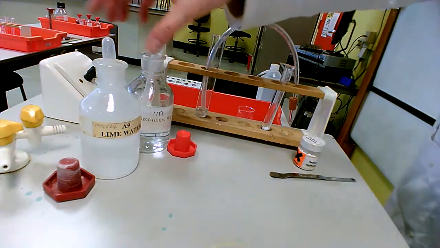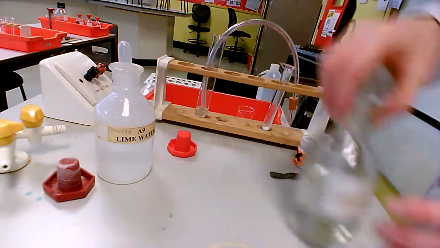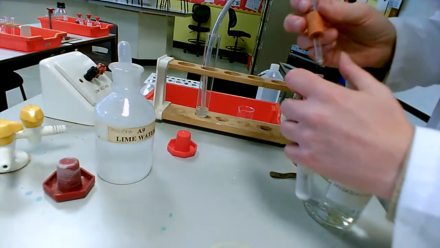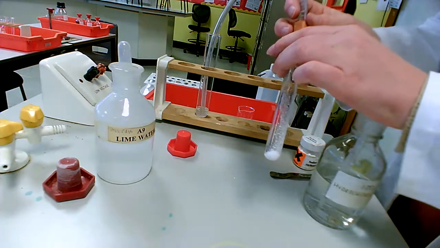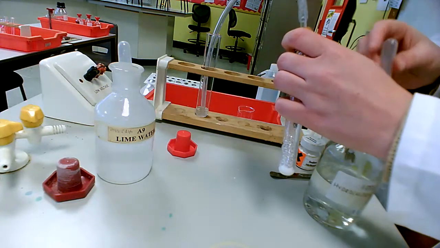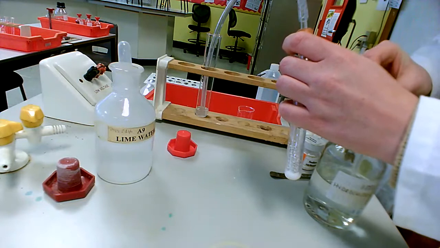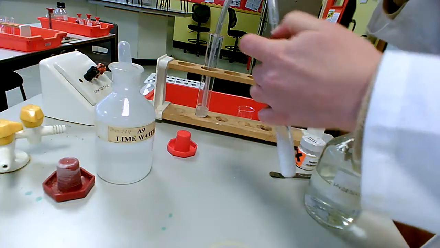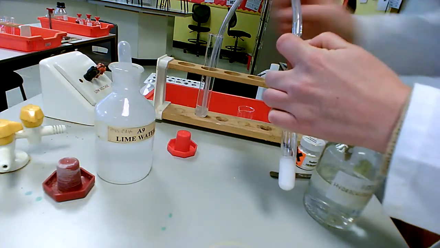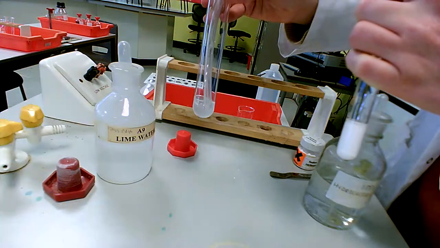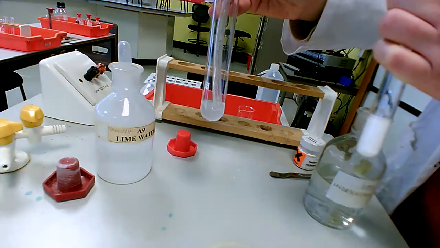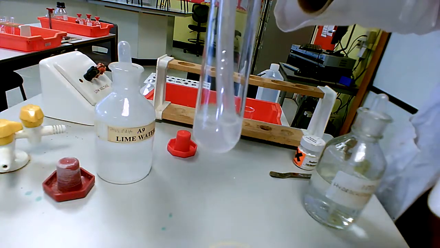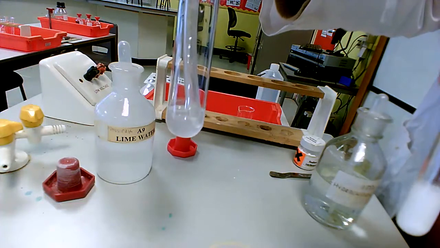I've got my colourless lime water, and I'm going to add my hydrochloric acid to my test tube, and hopefully I'm going to see fizzing, and there's going to be production of gas that should bubble through the lime water in my boiling tube. It's quite tricky to do this, there we go. We can see that we've got bubbles going into the lime water, and hopefully you can see that the lime water has actually gone cloudy if I give it a little wiggle.